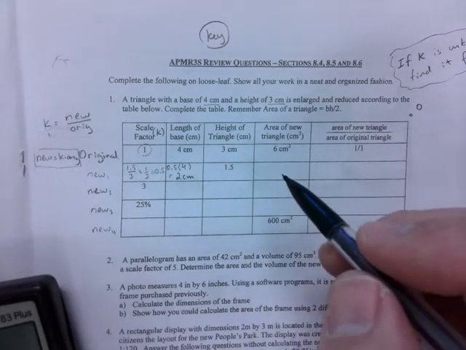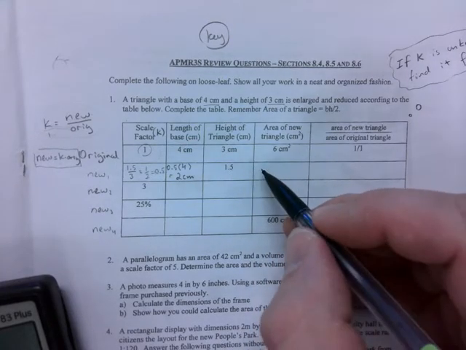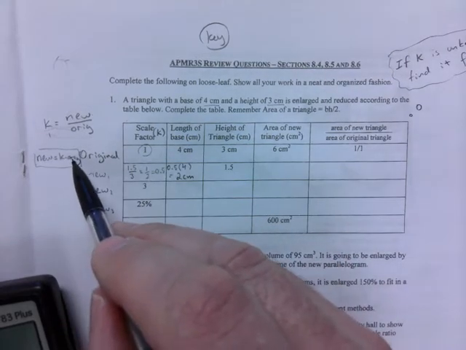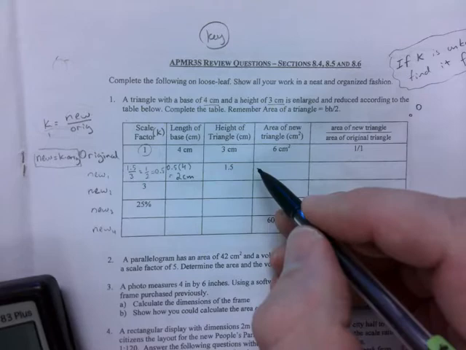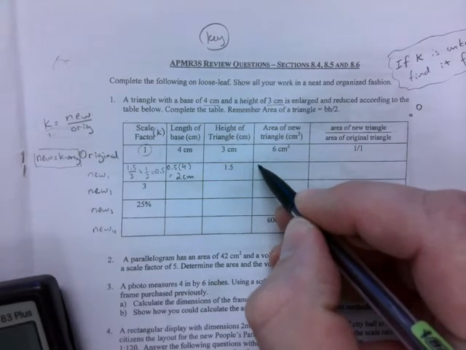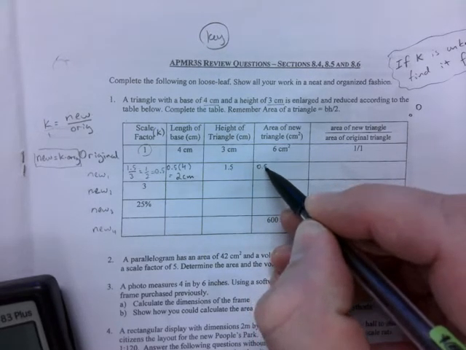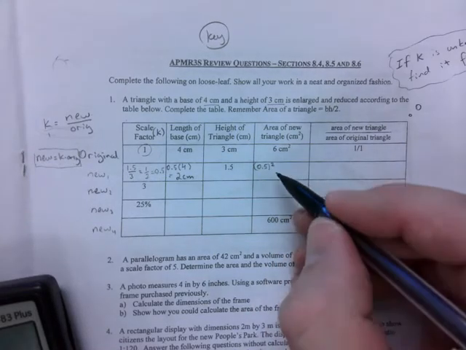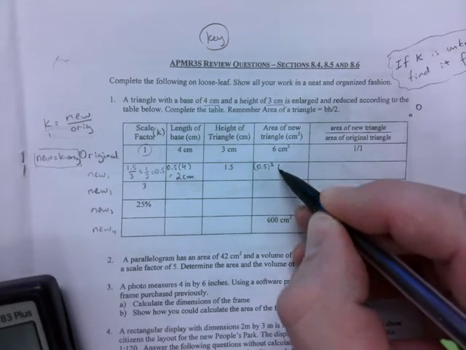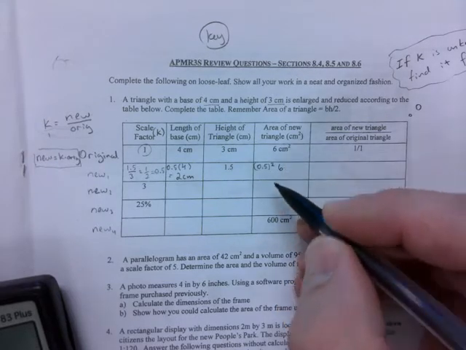With area, it's a little different. It's still going to be k times original, that same pattern, but it's going to be k squared, because it's the area of the new times the area of the original.